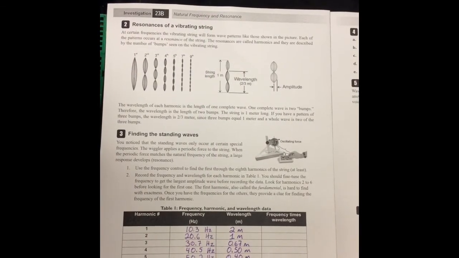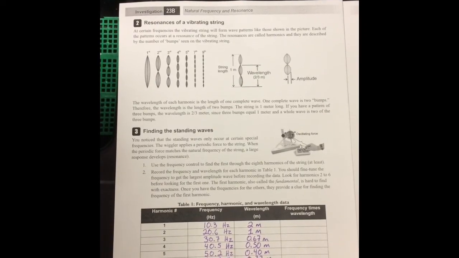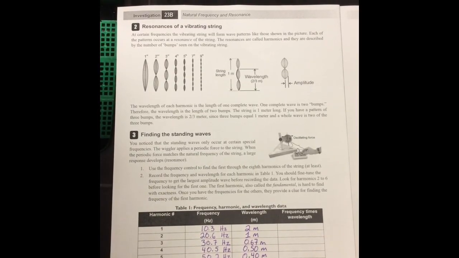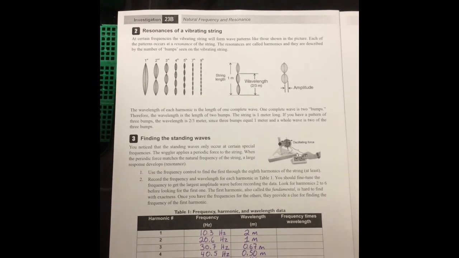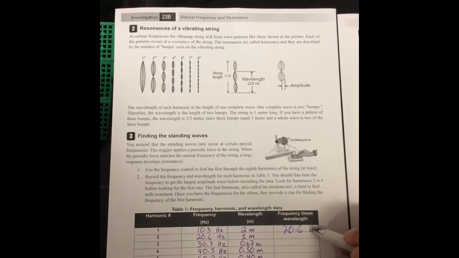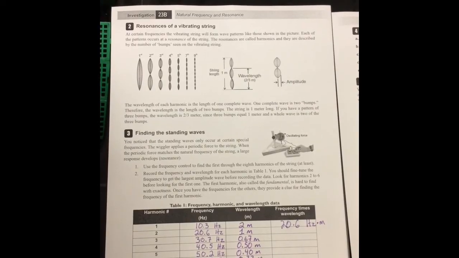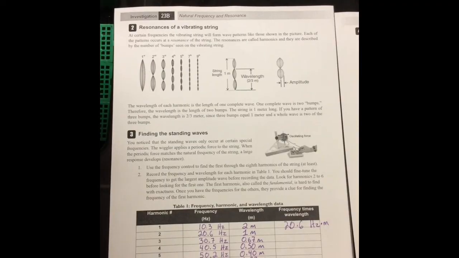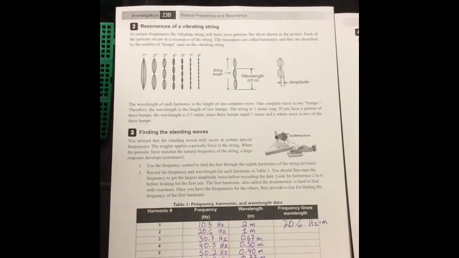All right, our data is collected. So now we want to fill in the rest of table 1. The last column is frequency times wavelength. So multiply across. 10.3 times 2 is 20.6. Now these units are hertz times meters. If you are in an honor section, you might be asked to simplify these units. Otherwise, just complete the rest of table 1 and you're ready to answer questions.